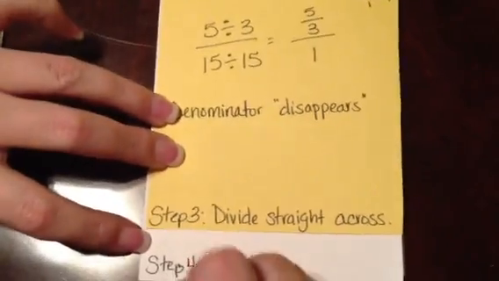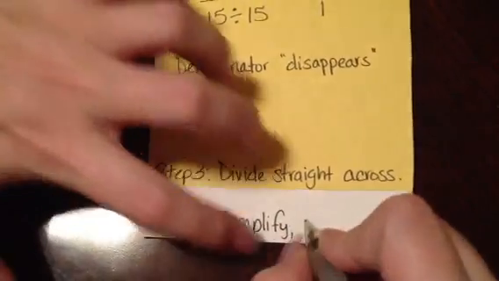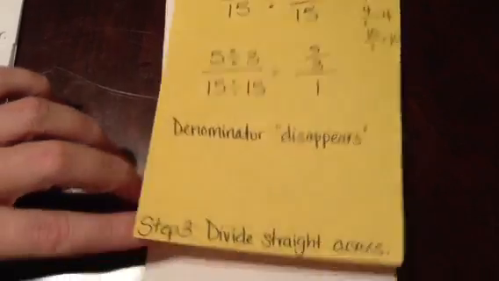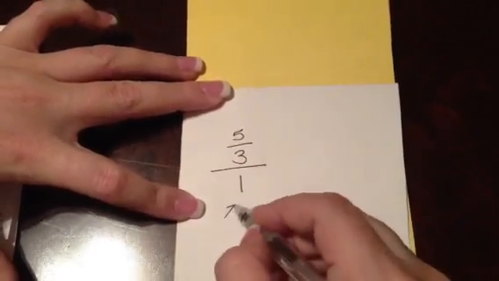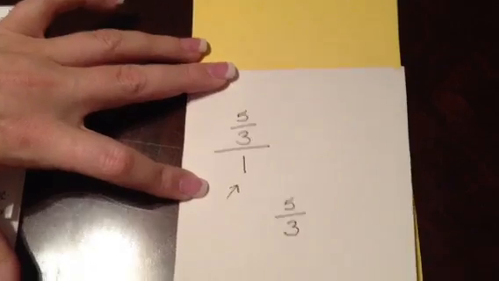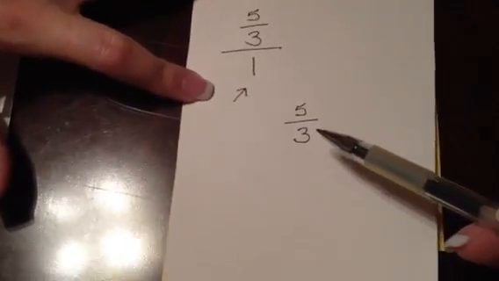And then step number 4, simplify if needed. So let's take our 5/3 divided by 1. And we said our denominator is going to disappear, so we're left with just 5/3. Now simplify if needed. Does 5/3 need to be simplified?